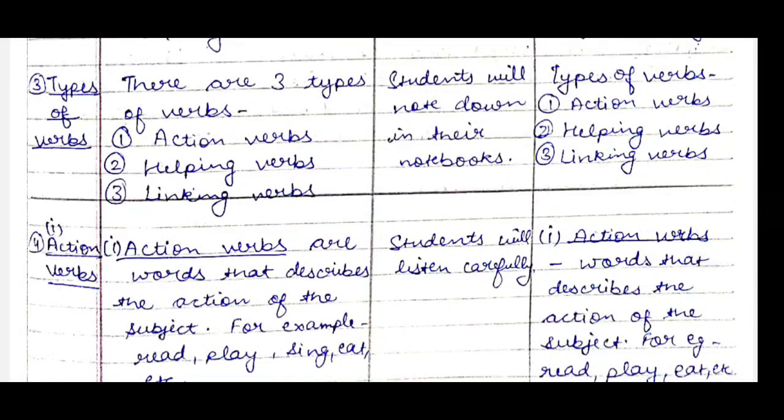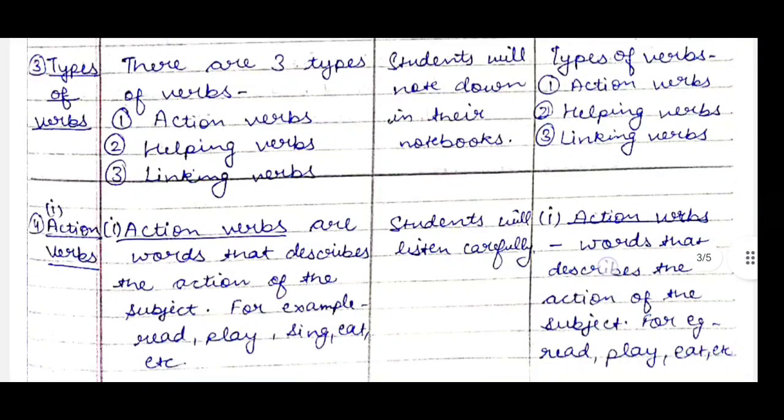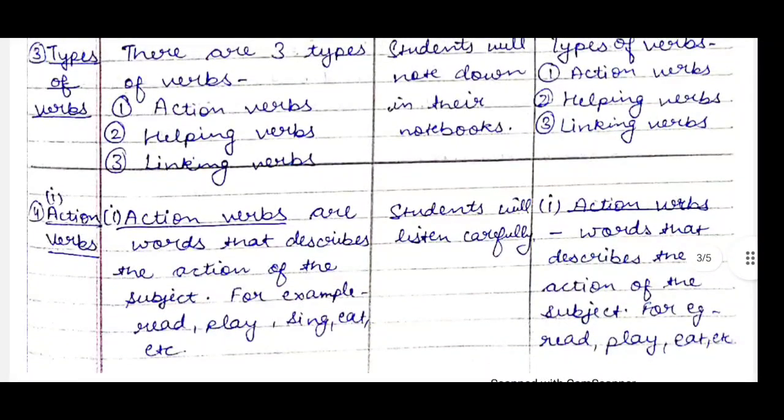Okay, so third teaching point is types of verbs. We will tell them there are three types of verbs: action verbs, helping verbs, linking verbs. Students will note down in their notebooks whatever we write on the blackboard. So we'll write on the blackboard types of verbs: action verbs, helping verbs, and third is linking verbs. Now we will explain them in detail.